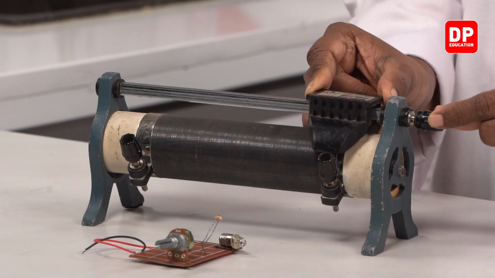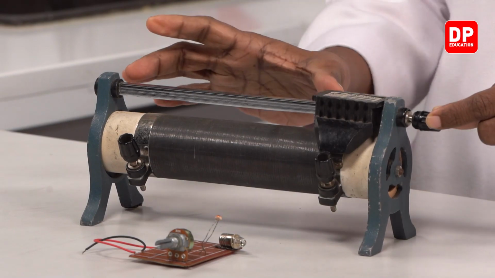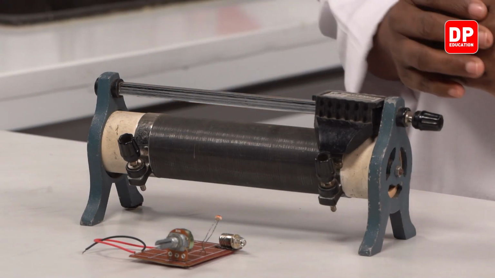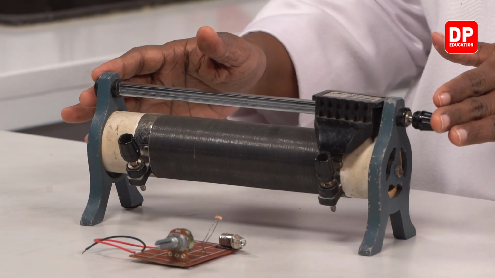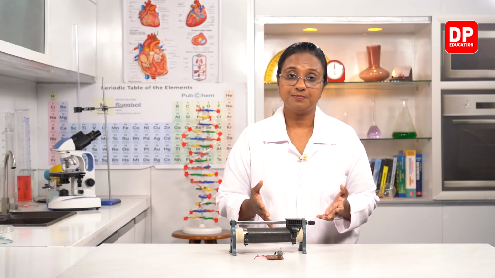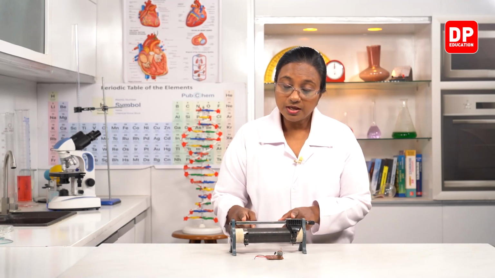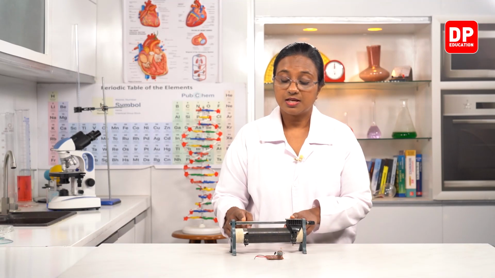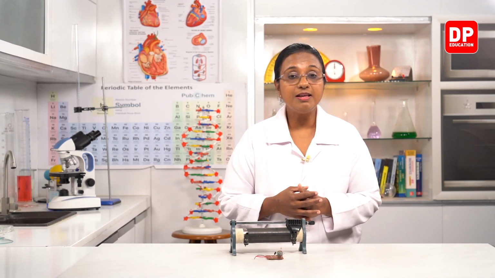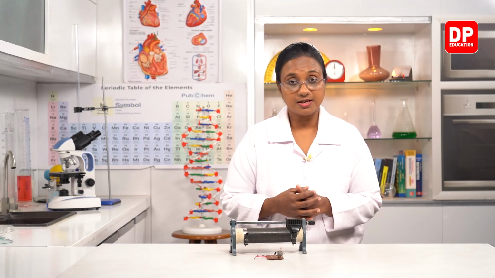If we bring it to this maximum position, the full resistor is in effect. The full length of the rheostat. So that will give maximum resistance. So here you all have to remember, students, by increasing the resistance, we will be decreasing the current flow through the circuit.